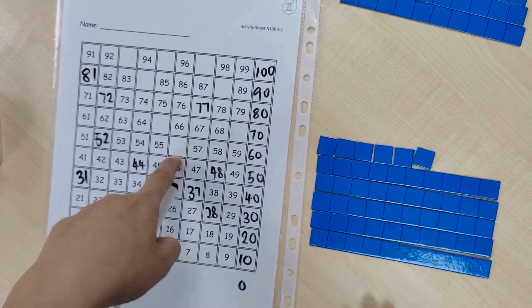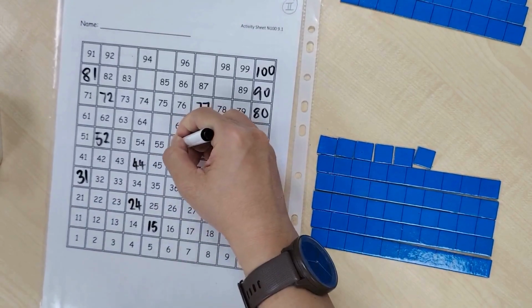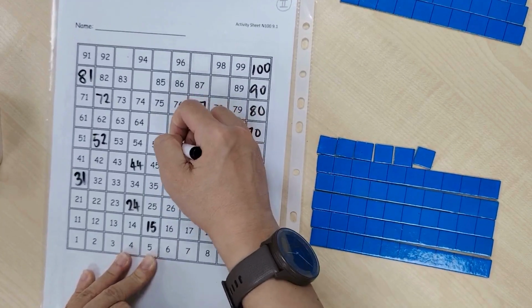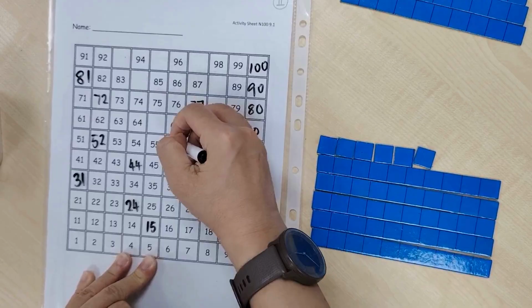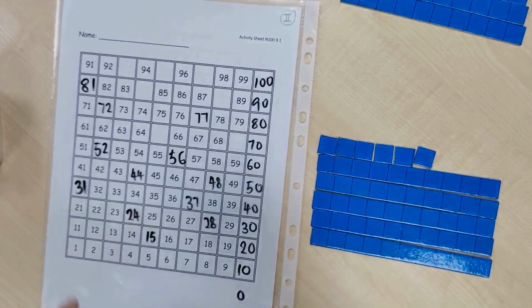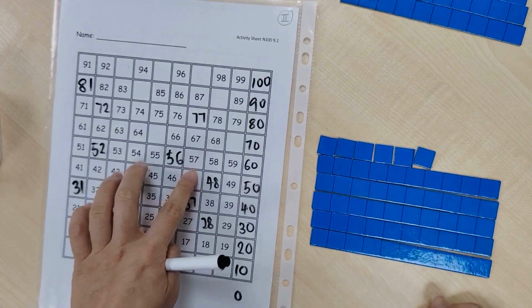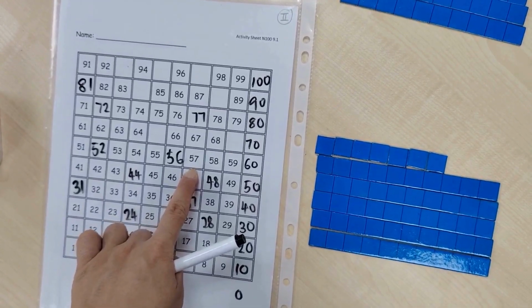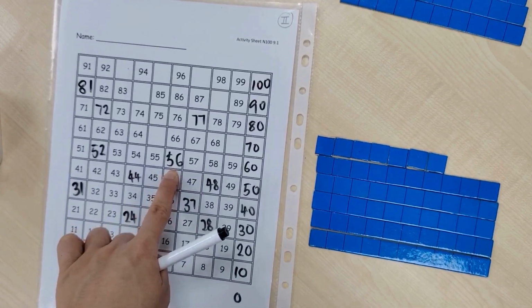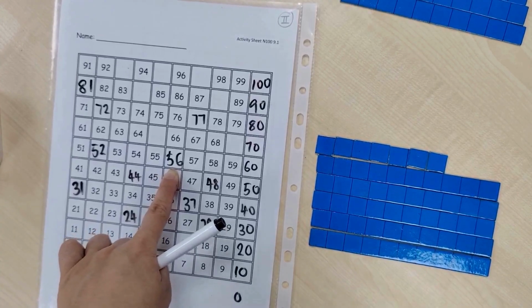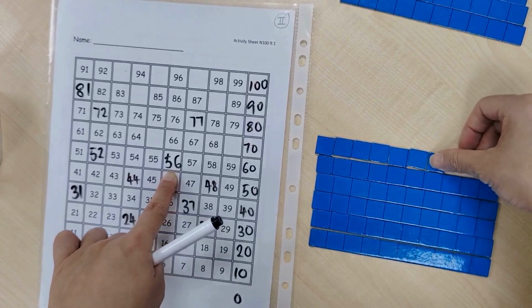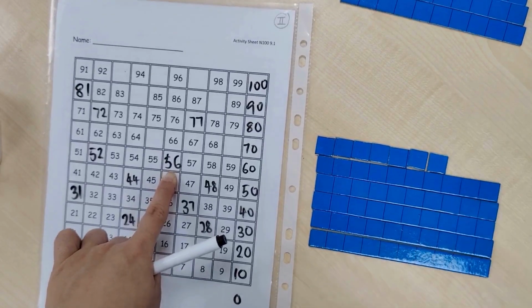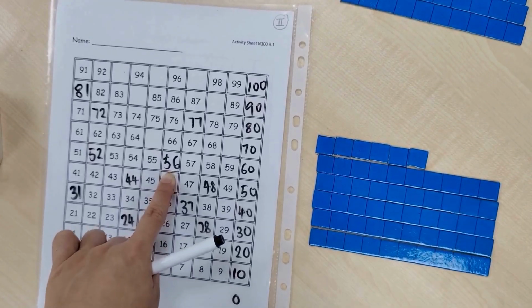And that would be 56. If I look at the number beside here, that's 57. I can also find the missing number here by finding one less. That's 56. So 1 less than 57 is 56.